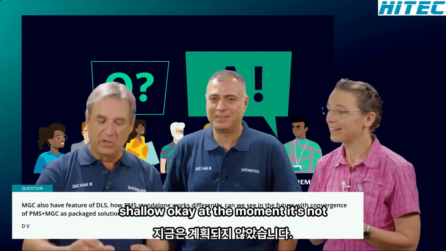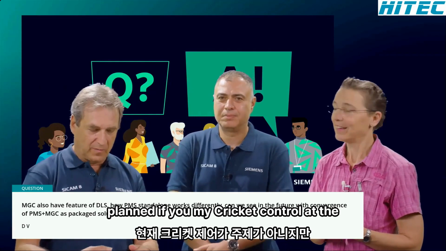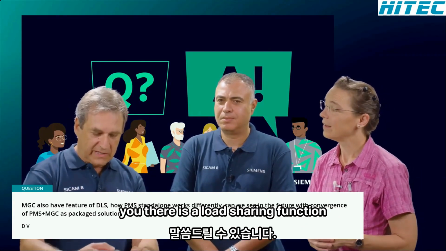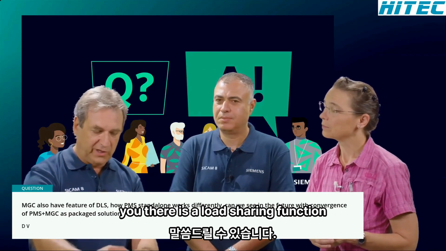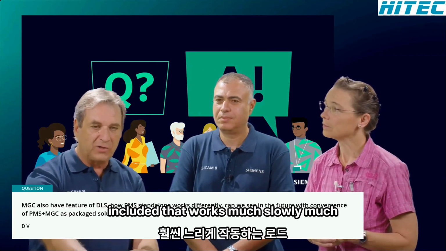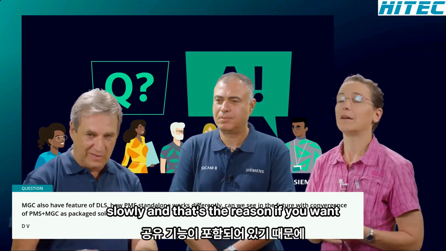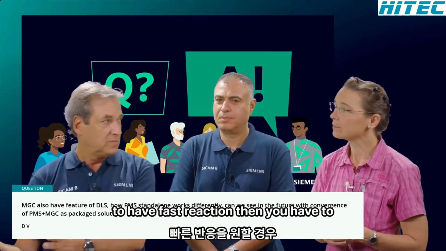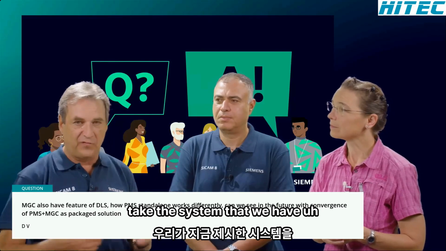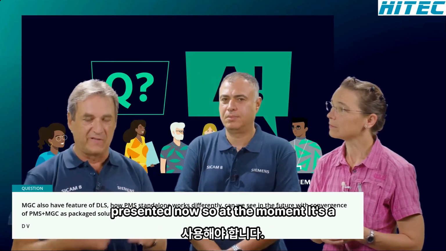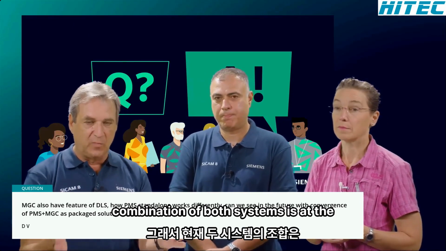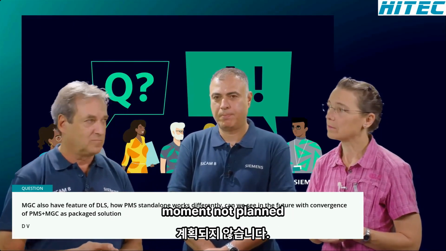Yeah. At the moment, it's not planned. Microgrid control at the moment is not the topic, but I can tell you there is a load shedding function included that works much slower. That's the reason if you want to have fast reaction, then you have to take the system that we have presented now. So at the moment, a combination of both systems is not planned.